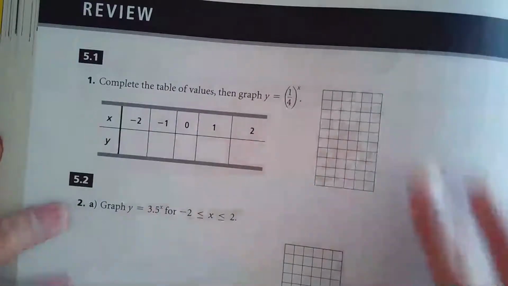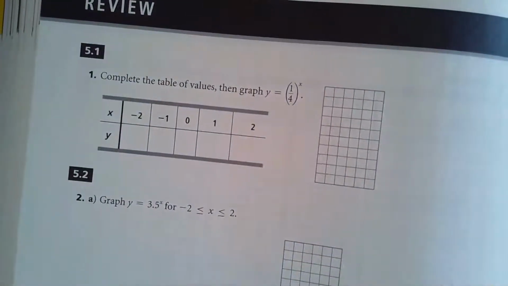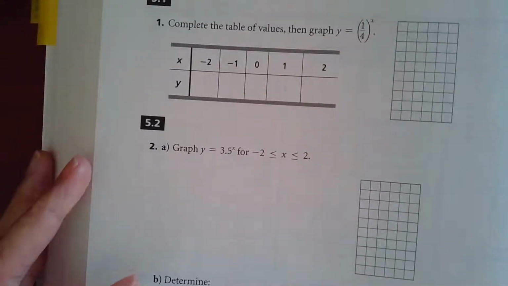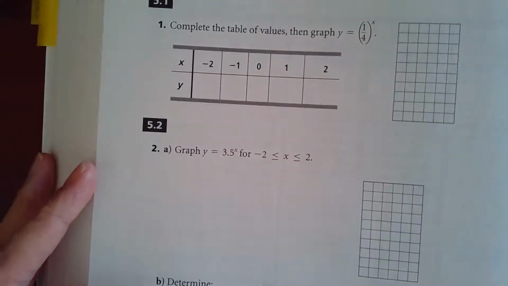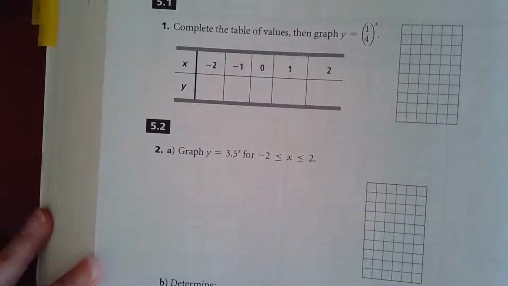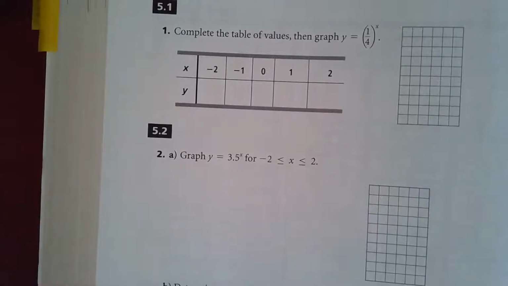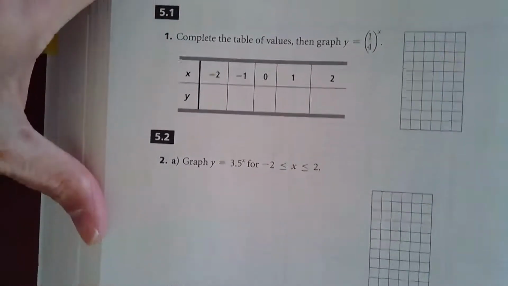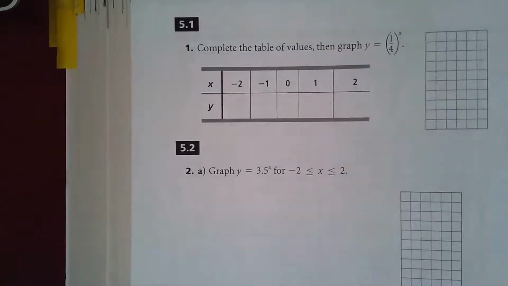And last week, I mentioned that we get started working on some of these questions. And this is on page 444. So looking at page 444, the review, I'll go over some of these questions.